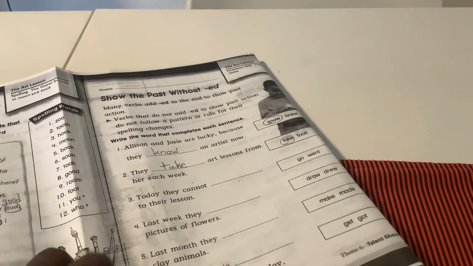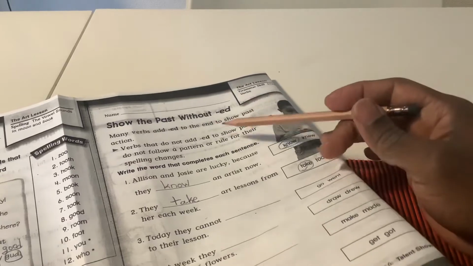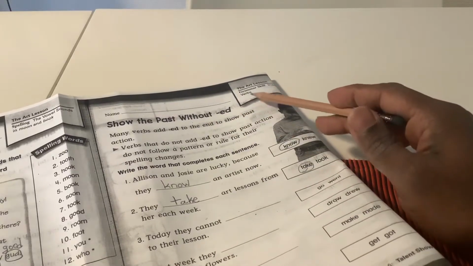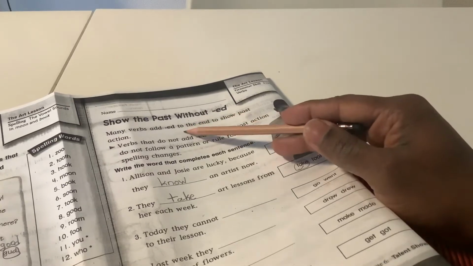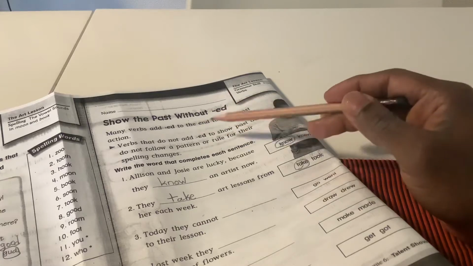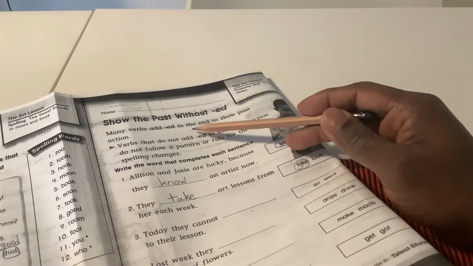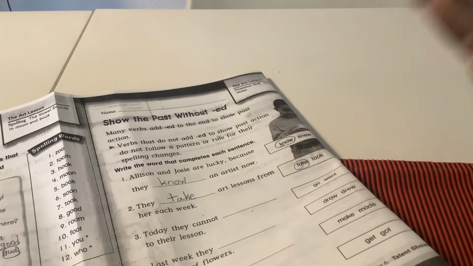We will see. Okay, so in Friday's class, we talked about irregular verbs in this activity. So we learned many verbs add ed to the end to show past tense. For example, cook becomes cooked.